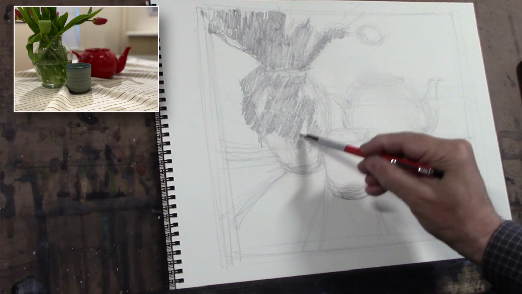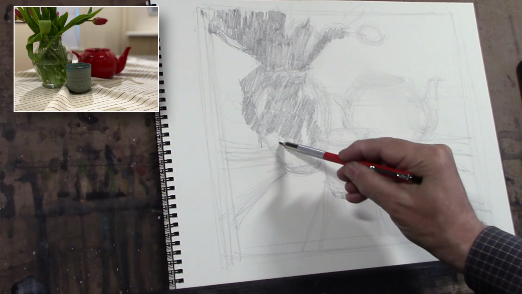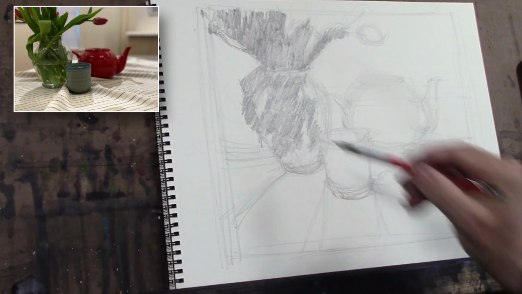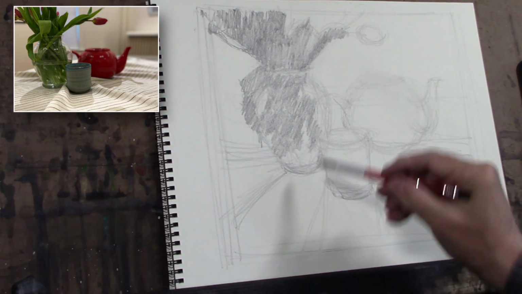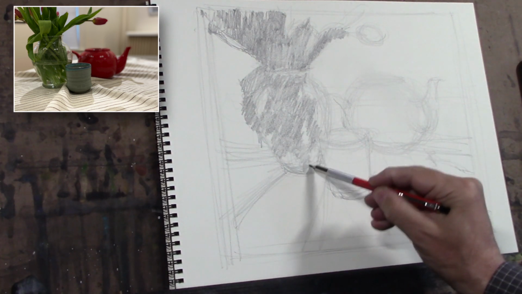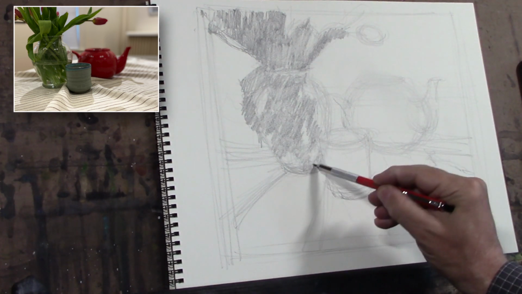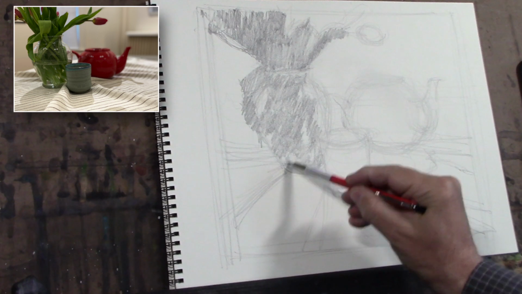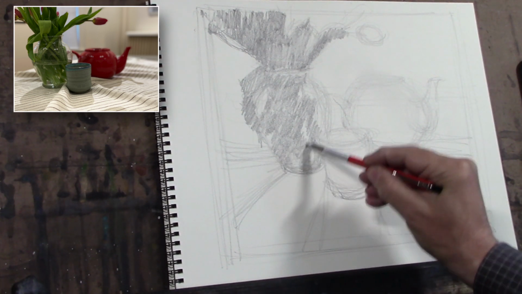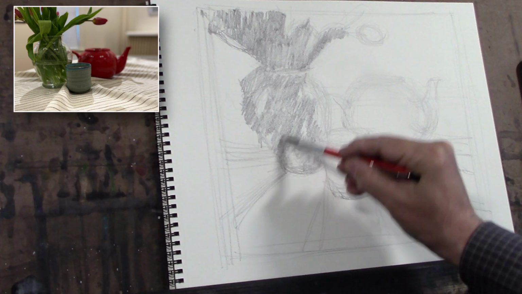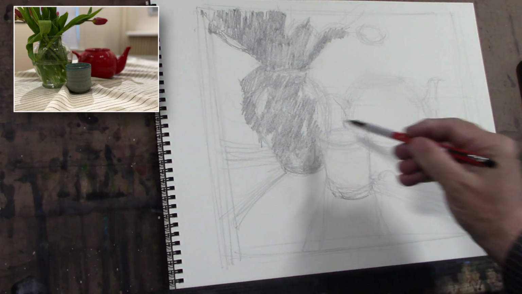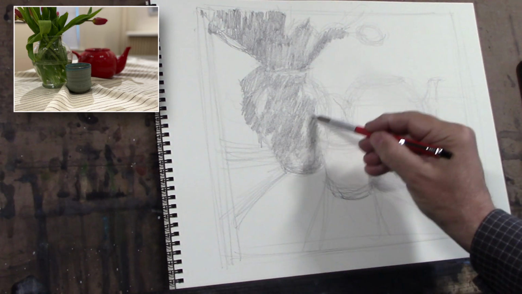I like working this way and building up the masses first, so I can get an idea of the similarities in the tonality, the connections in the shape, and either leave them or hide them as I move forward in developing the drawing, or exaggerate them.